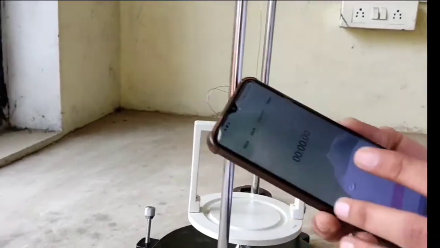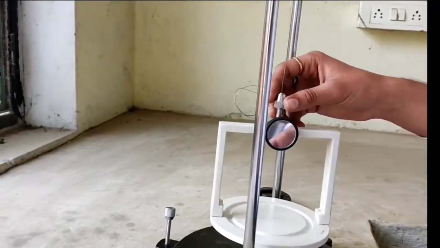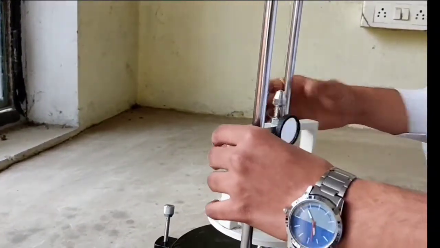So now we have taken a stopwatch for calculating the time for our oscillation. So let's start our oscillation with a twist.